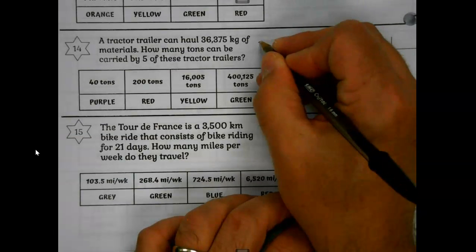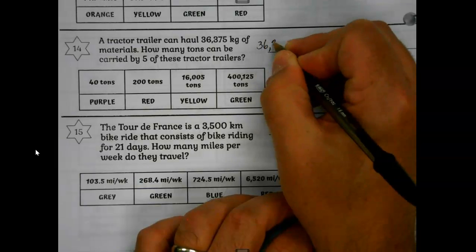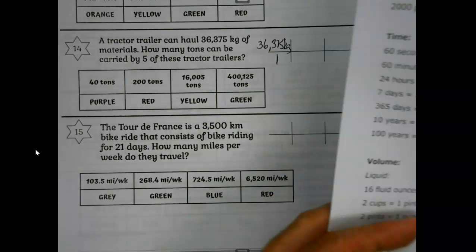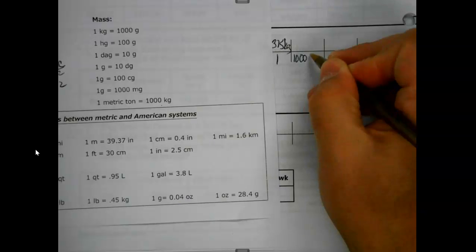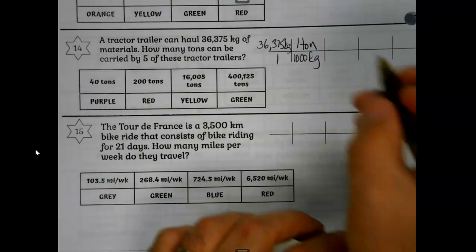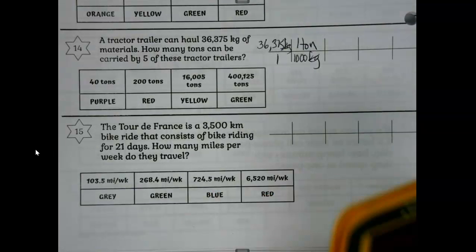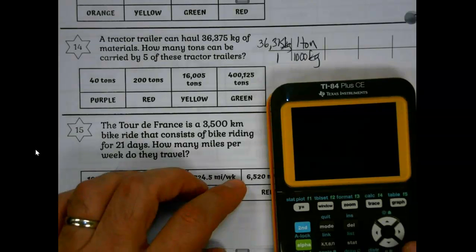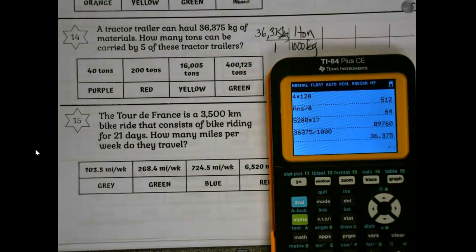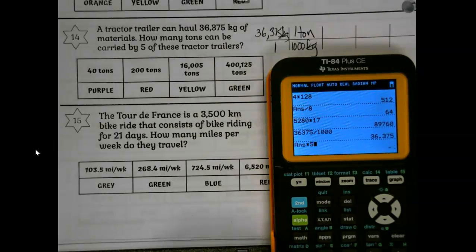So 36,375 kilograms. But 1,000 kilograms equals 1 ton. So let's see here. 36,375 divided by 1,000 is 36.375. But this is going to be interesting. How many can be carried by 5?